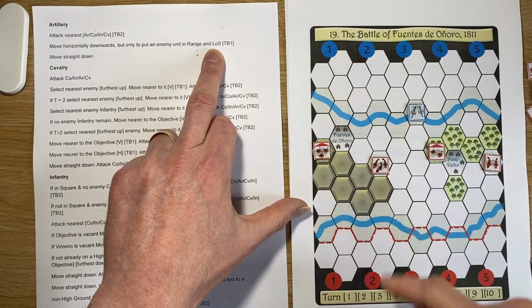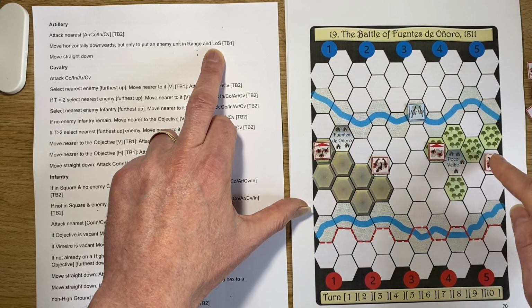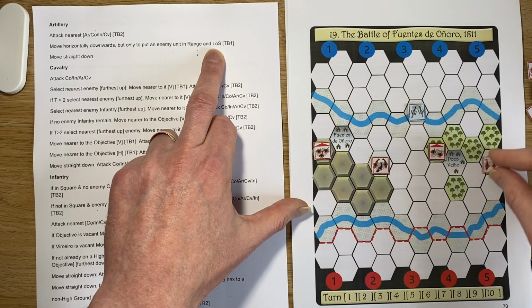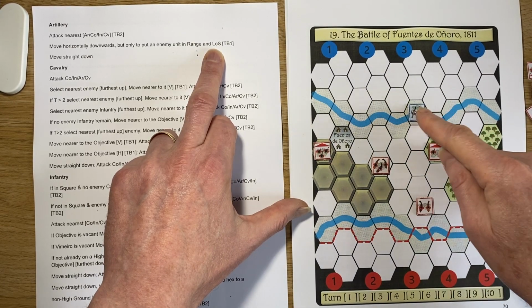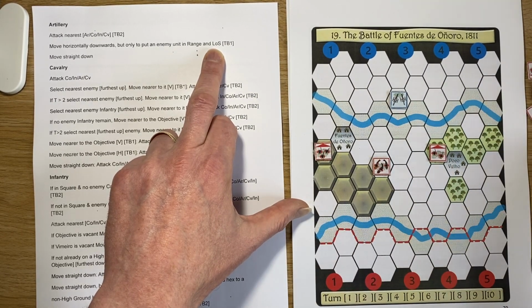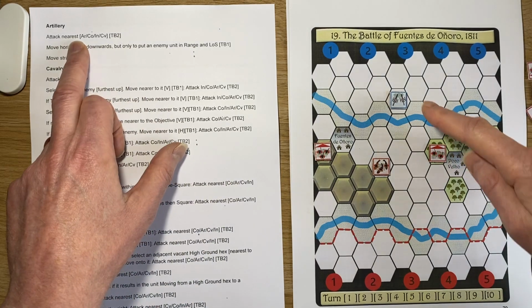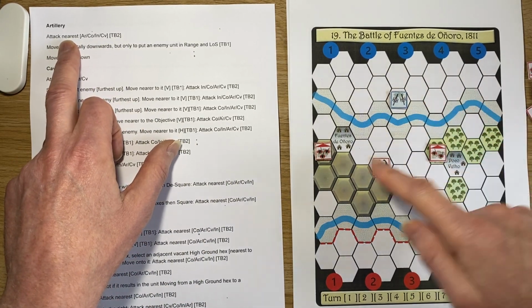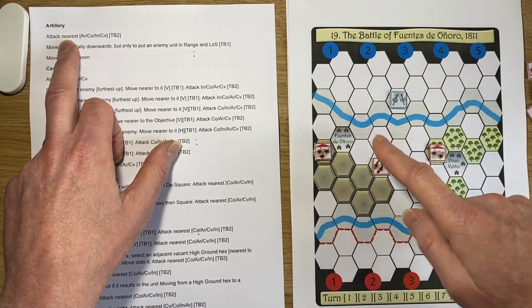If it moved there, it would have that one in range and line of sight, so it could also move there, although obviously that wouldn't actually be there because otherwise it would have attacked under the first instruction. So let's take that one out to make it more realistic. So for example here, it would first try to attack the nearest. It can't because it's got none of them in line of sight.